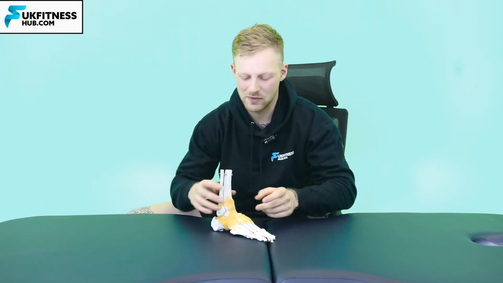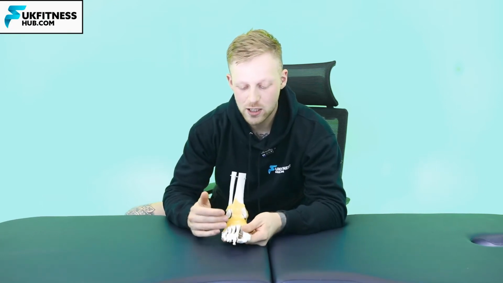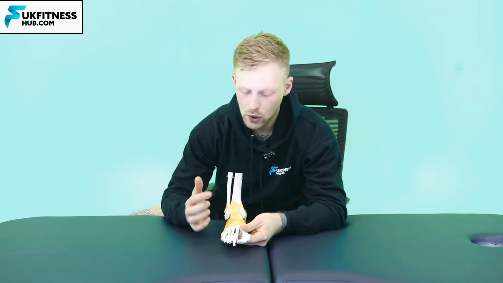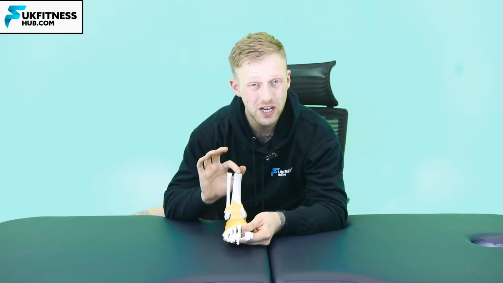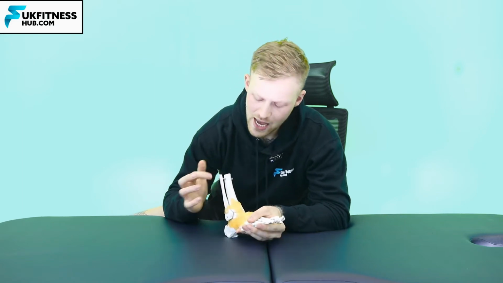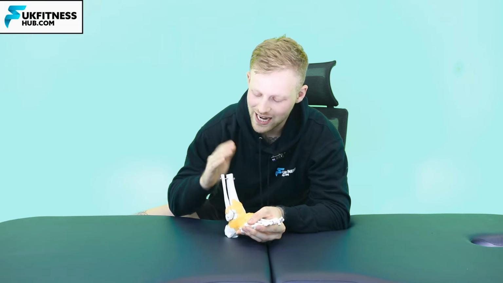Before we get into all the fun stuff, which is the exercises, it's really important that we understand some of the basic anatomy of the ankle so that when we're rehabilitating, we know exactly what we're doing and why we're doing it. So here's an anatomical version of the foot and ankle. You'll notice we've got two bones here at the front. So we've got your shin bone, which is known as your tibia, and we've got a bone just alongside it on the lateral side, which is your fibula.